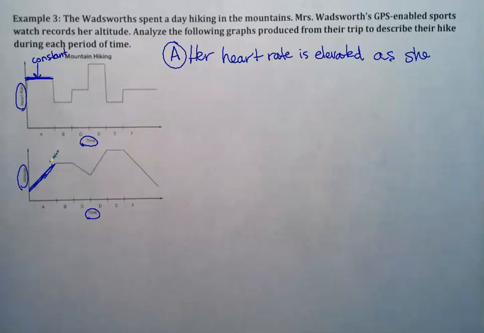Okay, she's climbing up a slope, she's ascending. But her heart rate is elevated as she is climbing higher. We'll go with that one.